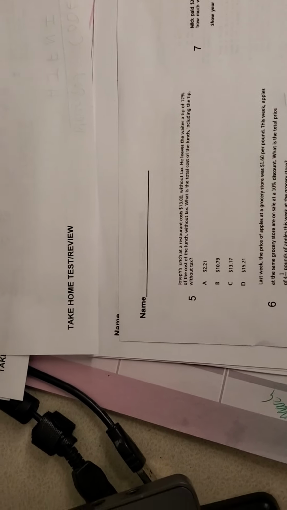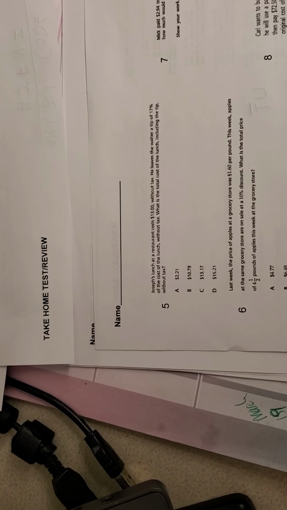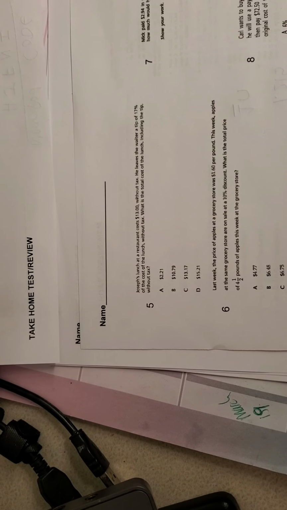Joe Joseph's lunch at a restaurant costs $13 without tax. He leaves the waiter a tip of 17% of the cost of the lunch without tax. What is the total cost of the lunch, including the tip?